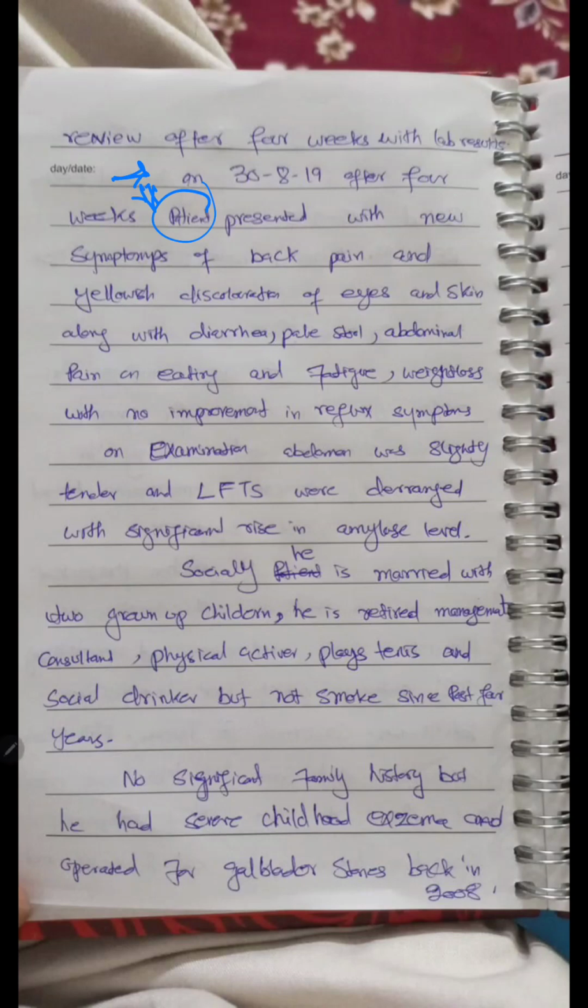Okay, so you see, you started from here and you completed your sentence here. So it's like 1, 2, 3, 4, 5, 6, 7. You took 7 lines to write one sentence. I mean, that's a very poor way of writing any sentence. So what you can do is cut this particular sentence into at least 2. So, eyes and along with diarrhea and pale stools. Okay, till here you can stop. Then you can say he also complained, or he has also complained, about abdominal pain on eating and fatigue. So this will look better rather than writing 7 lines in one sentence.